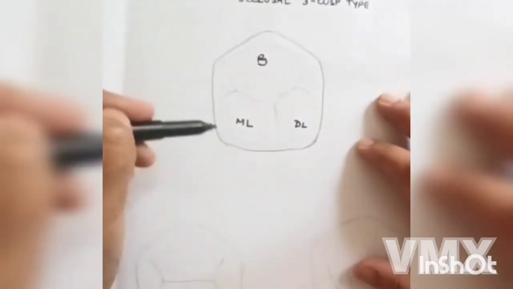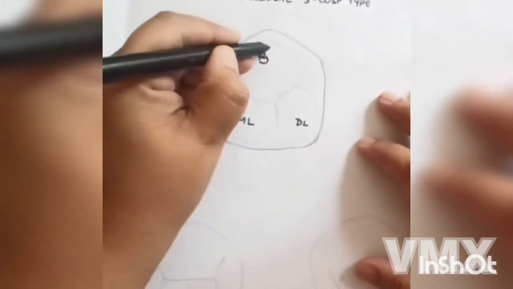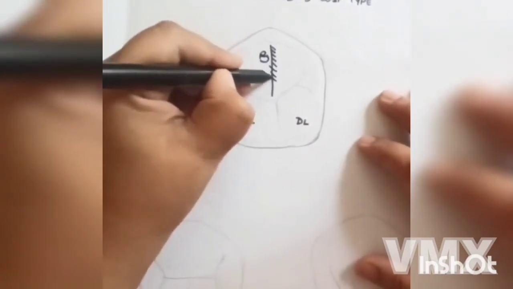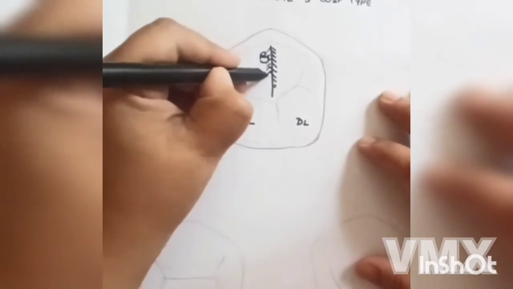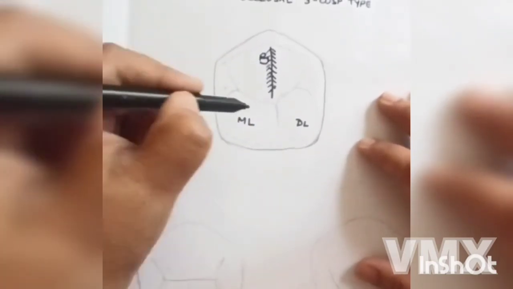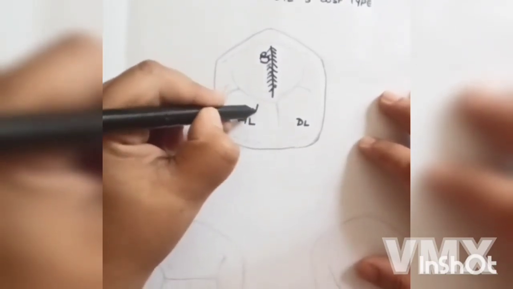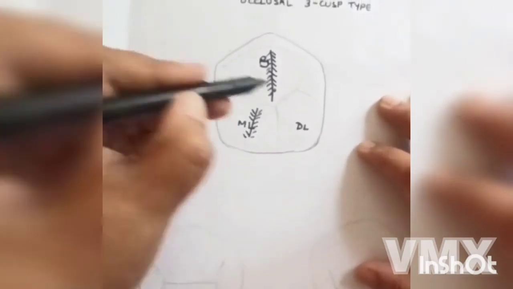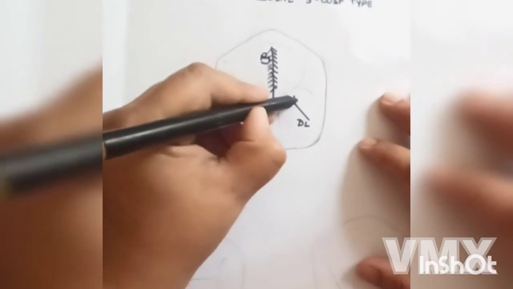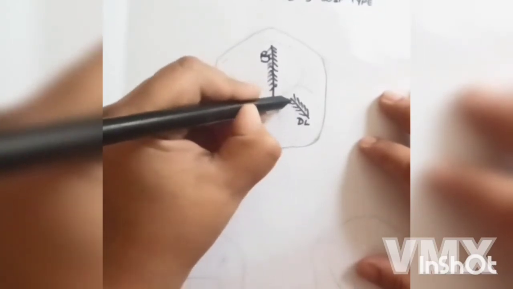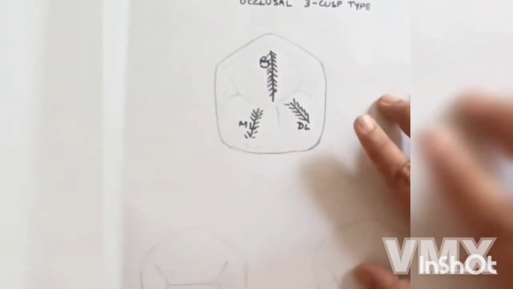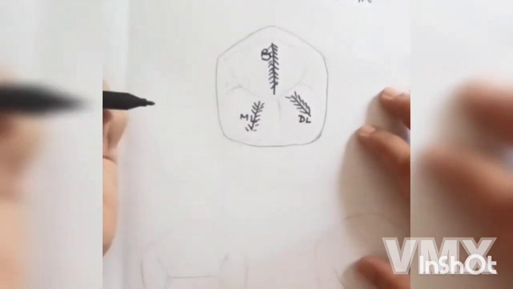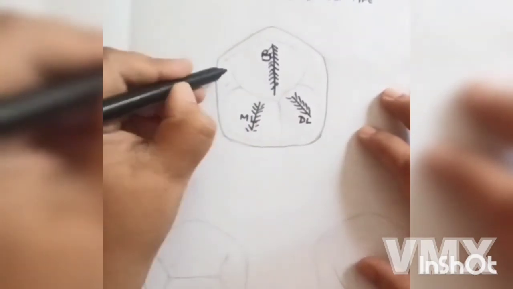So we have the cuspal ridges, but mainly we have one triangular ridge coming from the buccal cusp. Then we have the triangular ridge coming from the mesiolingual cusp, and one triangular ridge coming from the distolingual cusp. So there are 3 main triangular ridges, and if you see, there's no transverse ridge being formed in this tooth.